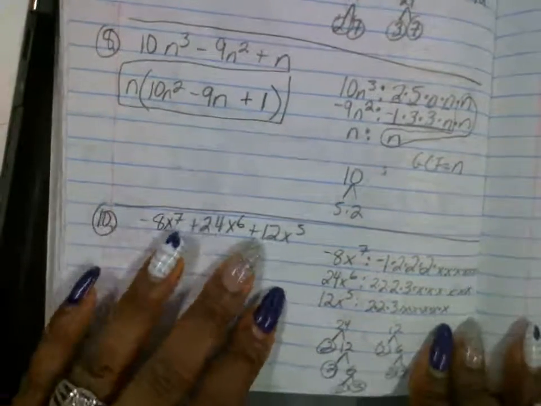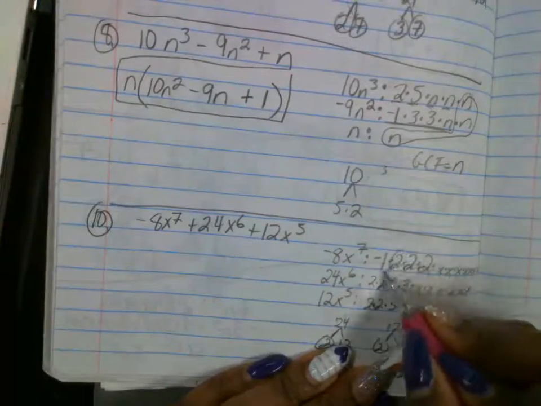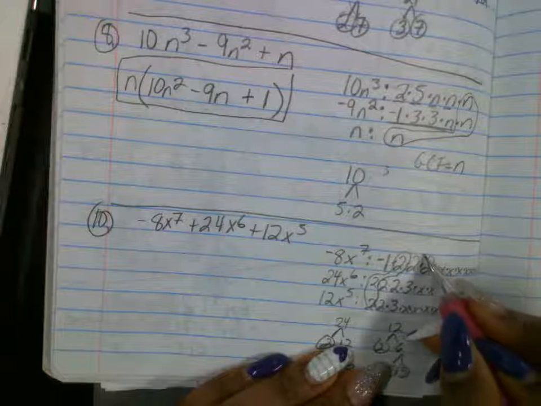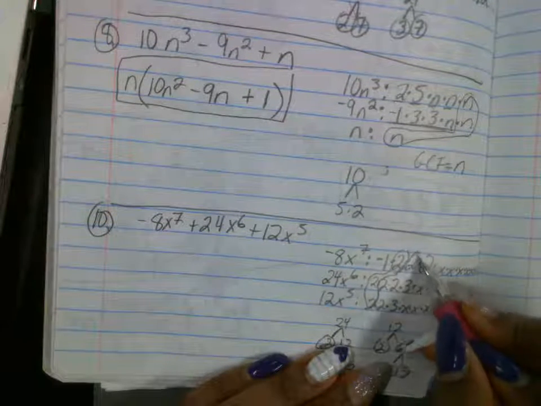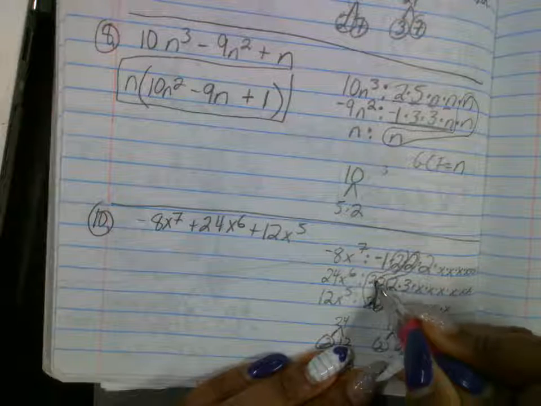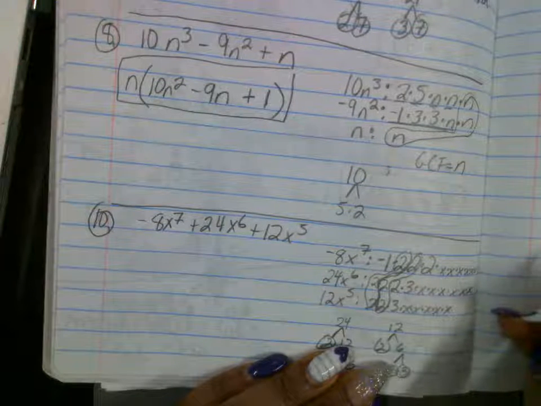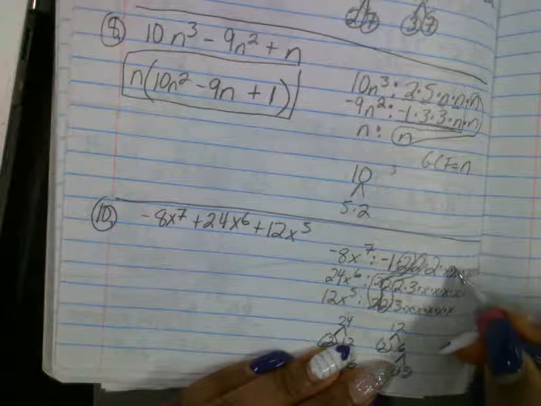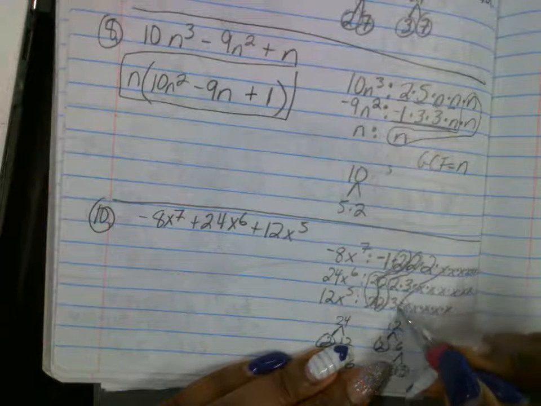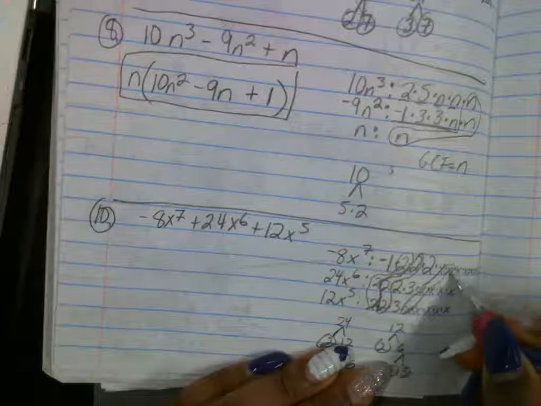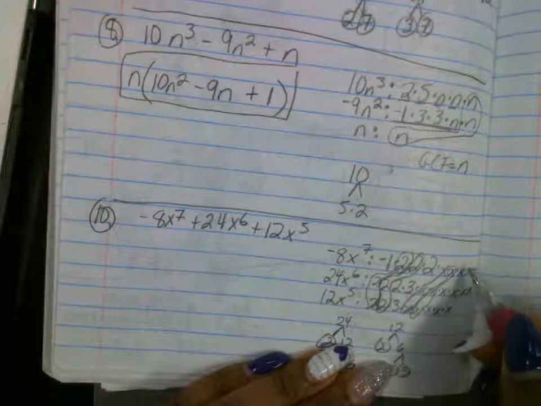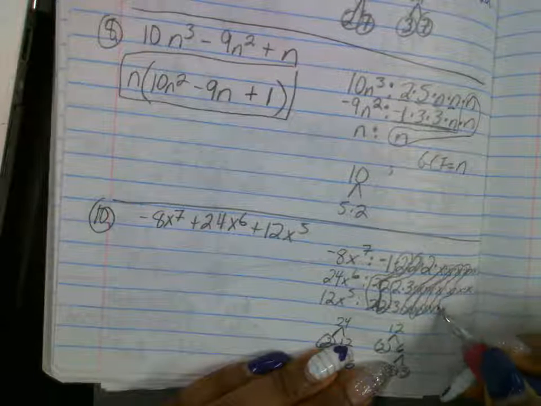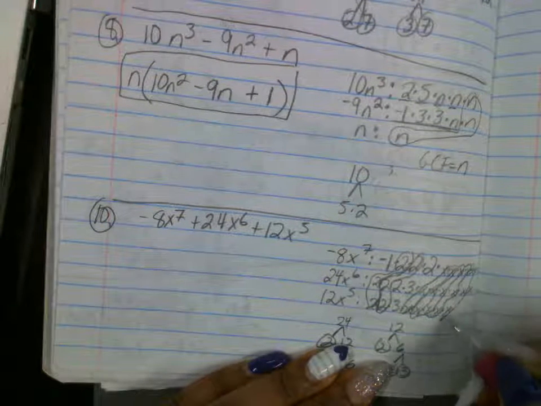So now we're going to circle all that's in common. They have a 2 in common. They have another 2 in common. And how many x's do they have in common? 5. They have 5 x's in common: 1, 2, 3, 4, and 5.